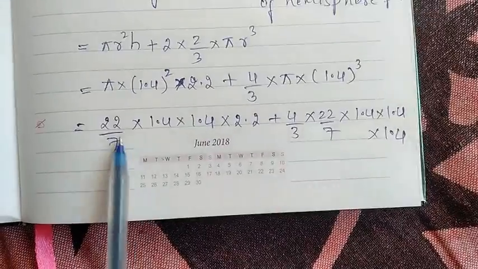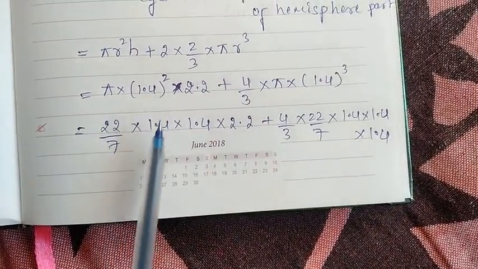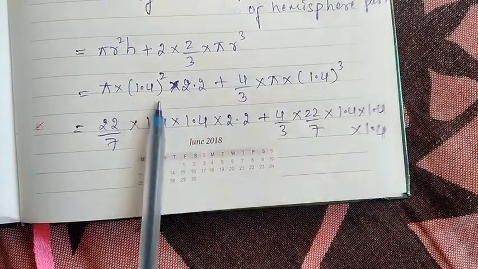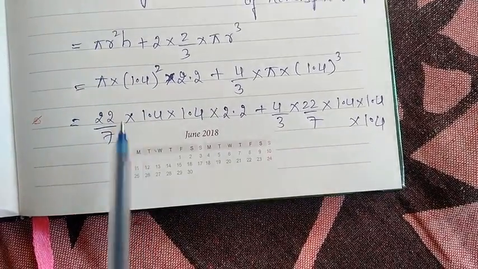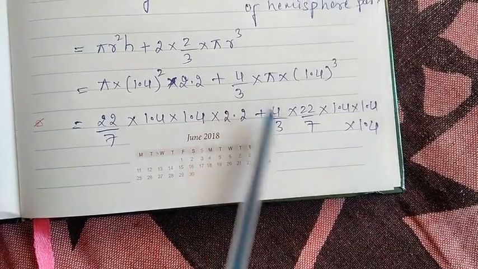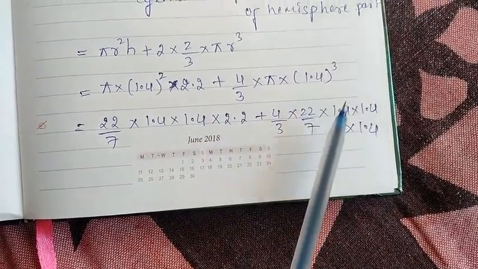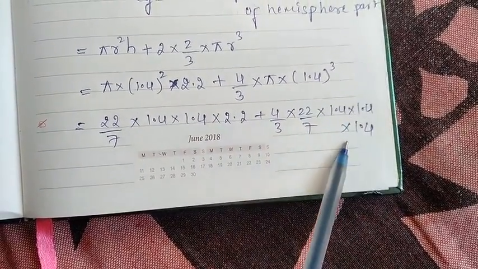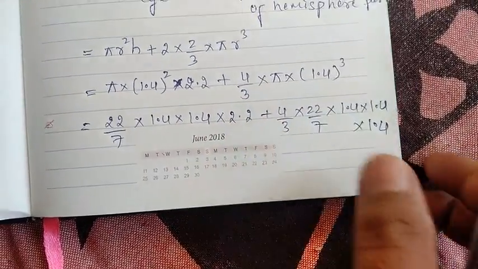Correct? Then open the bracket, put the pi value 22/7 into 1.4 into 1.4, 1.4 square means multiply it by itself two times, into 2.2, plus 4/3 as it is, pi value 22/7 into 1.4 into 1.4 into 1.4, multiply itself, power is 3, multiply itself 3 times.